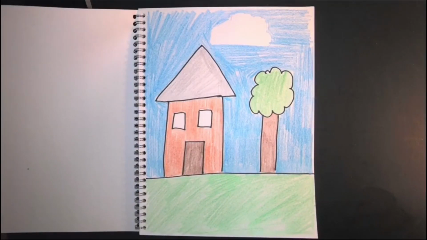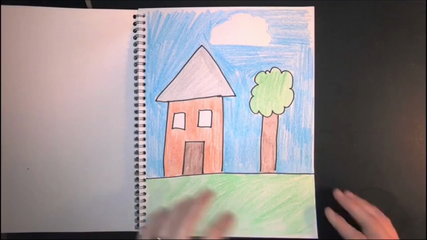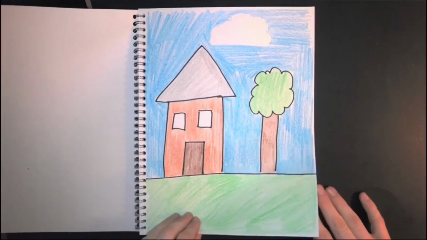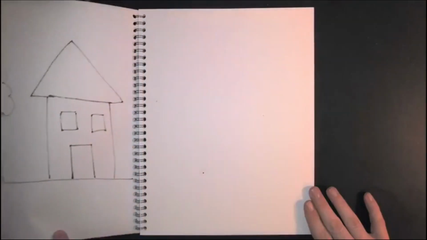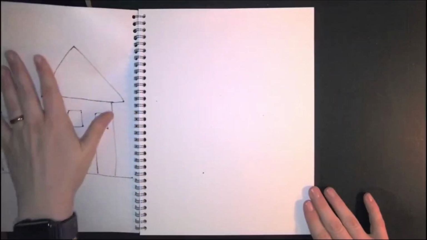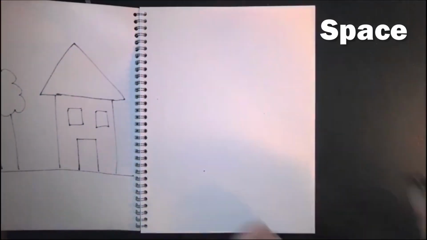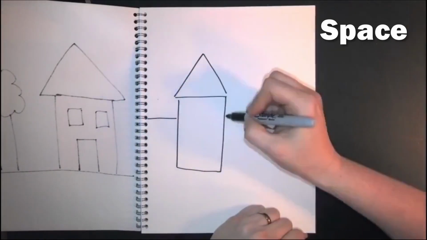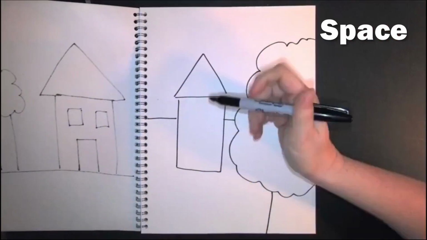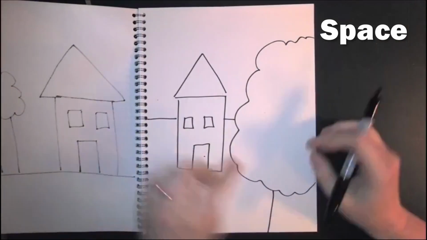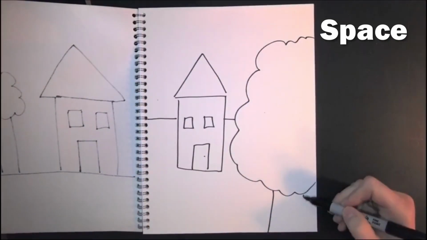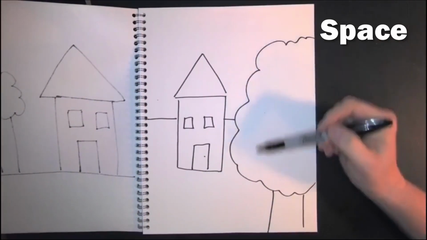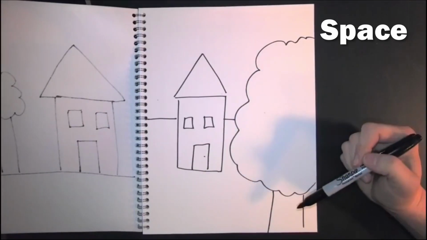There's a way we can change this. And it does require me to draw the whole thing over again, but that's okay. So this time, we have our tree in the front. How do we know the tree is in the front?